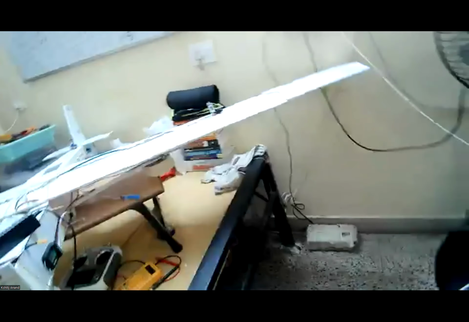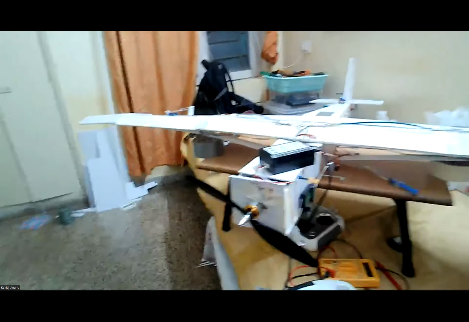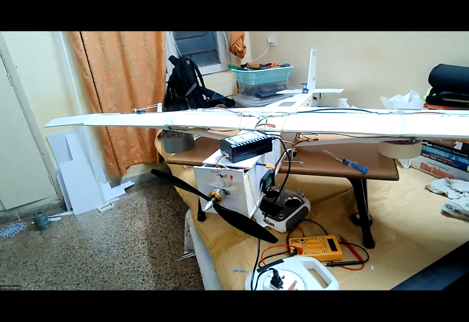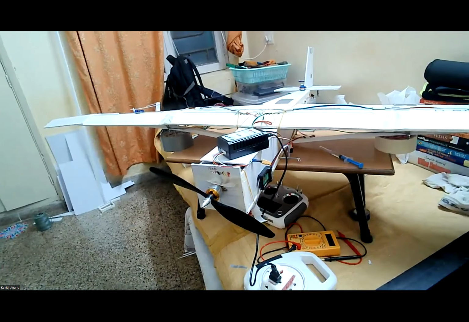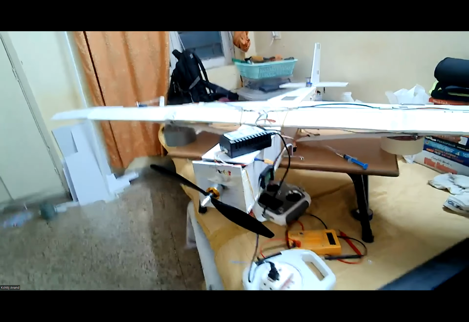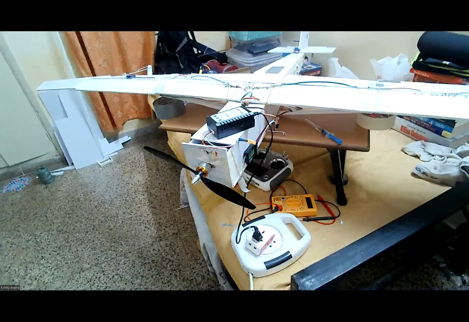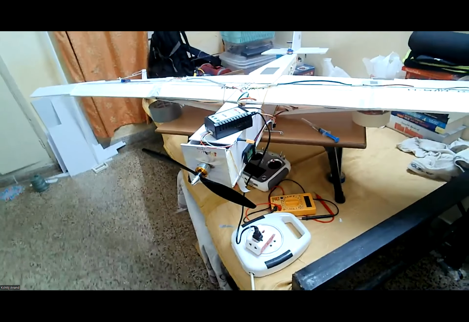So as you can see, this is the RC aircraft, and one tip I would give you, if you want to make a note right now, is that if you're making an RC drone, you need to use light materials. What are the options you have?